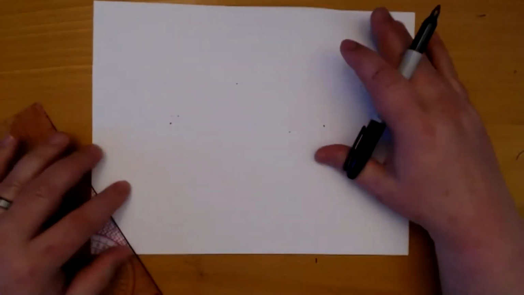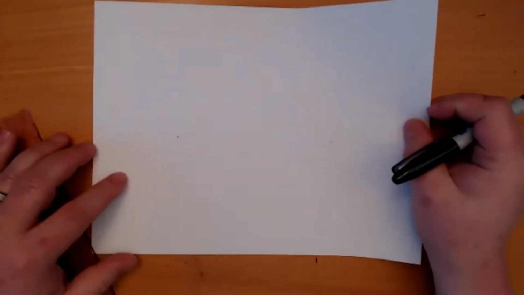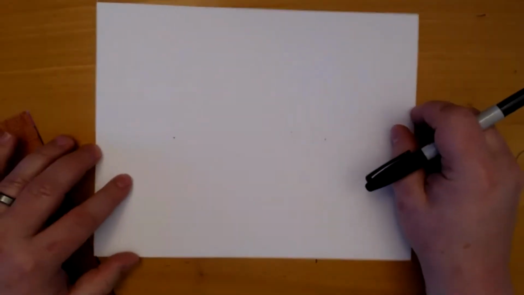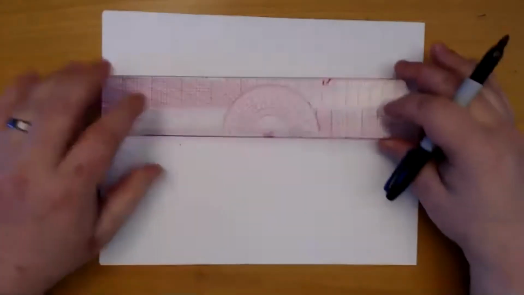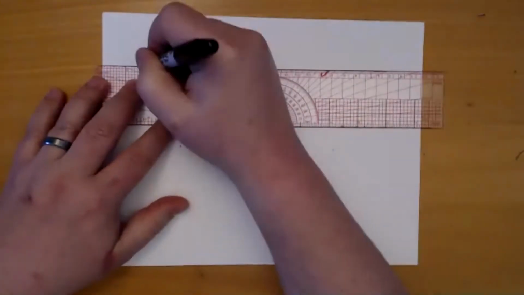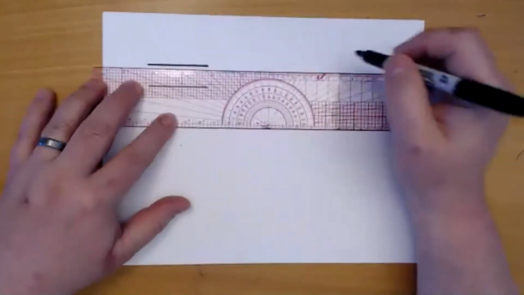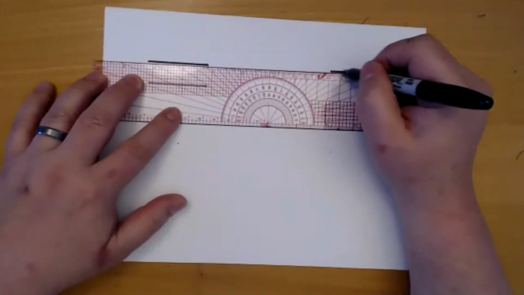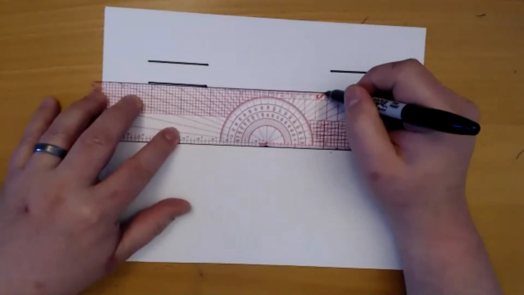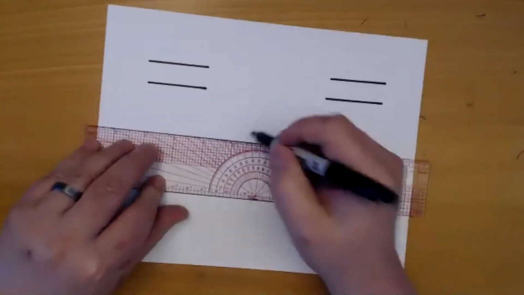Now for all the parallel lines, we did this diagram. I hope that you have these in your notes. I hope you copied this down. If you didn't already, then please do it now.